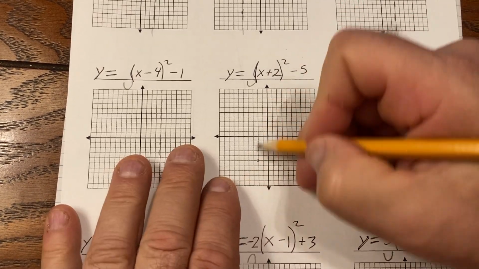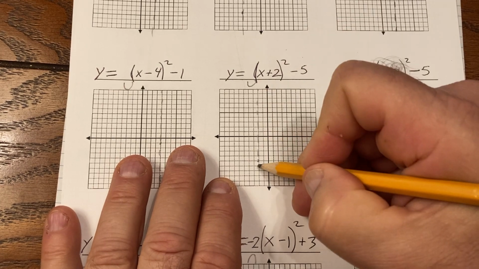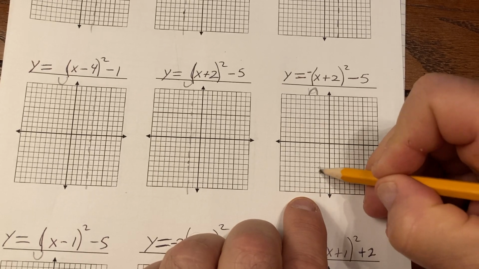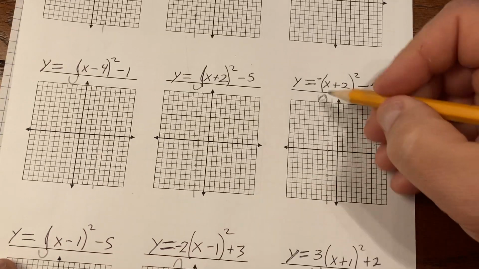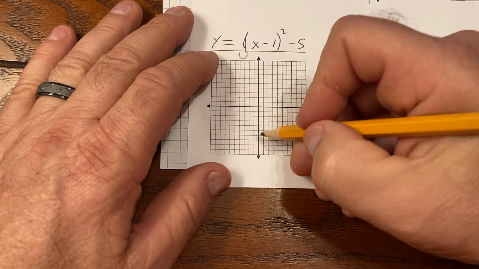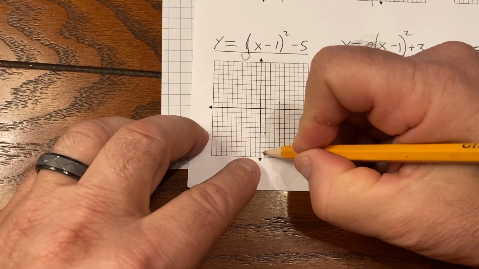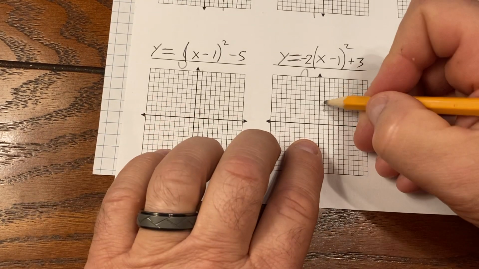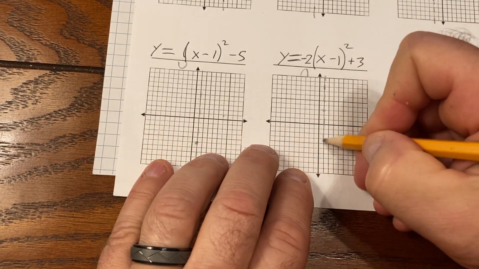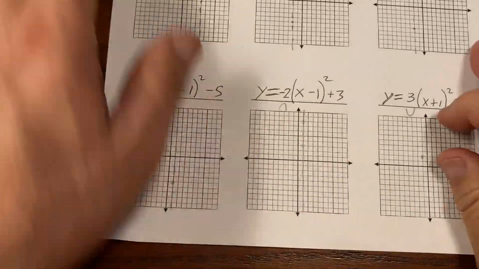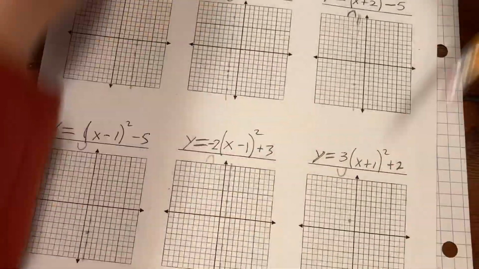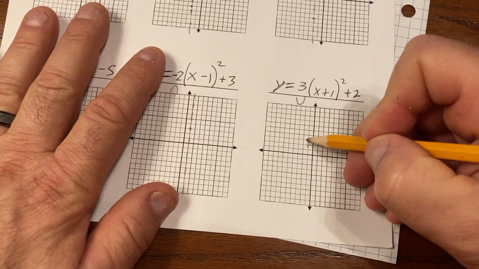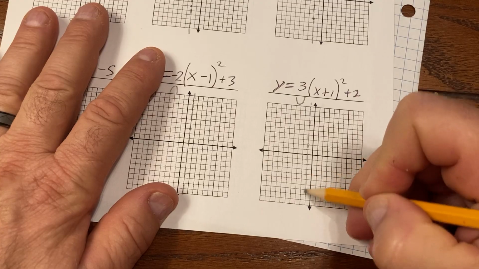This one, here's the vertex, so it's going to go. There's my axis of symmetry. This one, here's the vertex. This one, the vertex is right there. For this one, move that out of the way, and down here, so it's going to be the axis of symmetry.